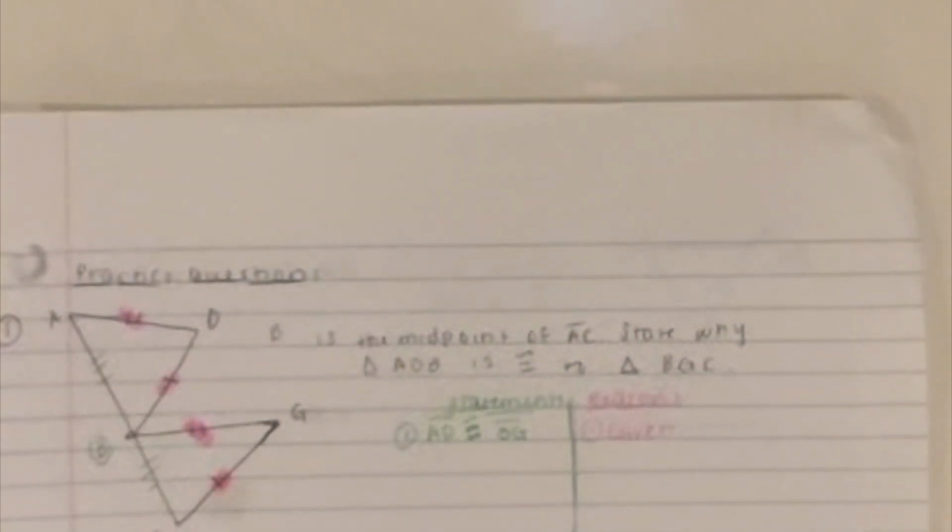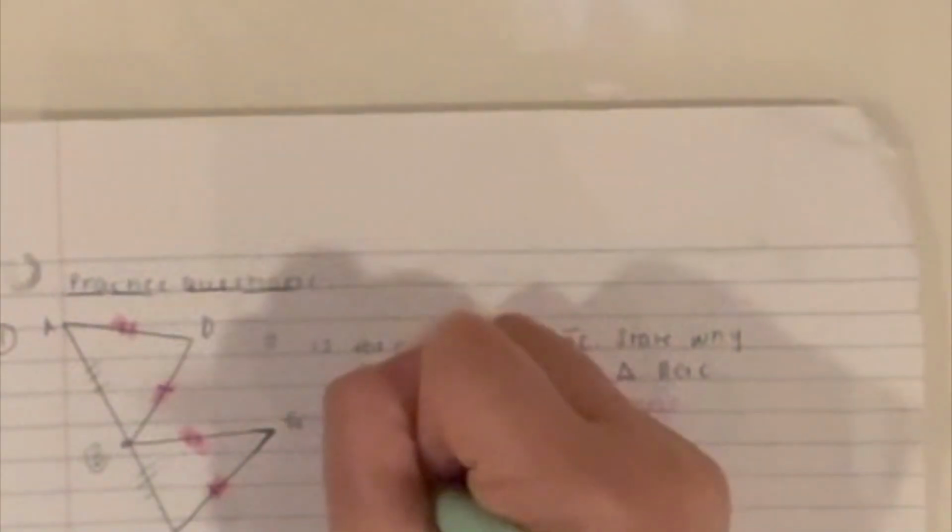Similarly, line segment BD is congruent to line segment CG, and that is also given to us. So you put that in there as well, and again, that is because it's given.